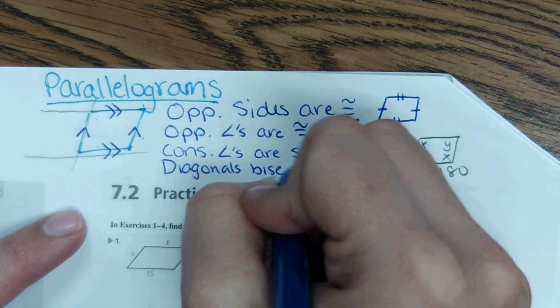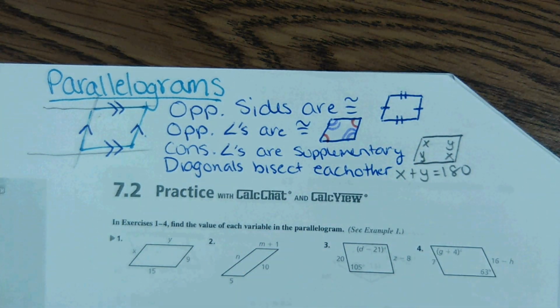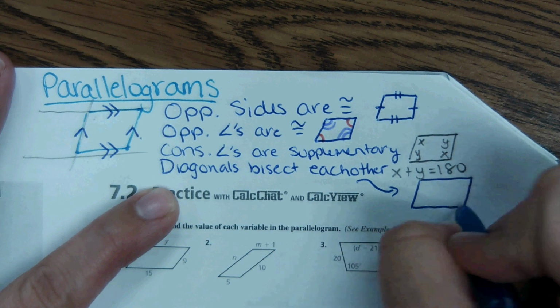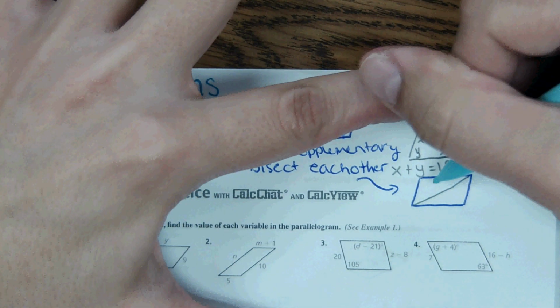And last thing that you need to know is that diagonals bisect each other. Bisect, that word means that it breaks something exactly in half, like both sides are the same measure.